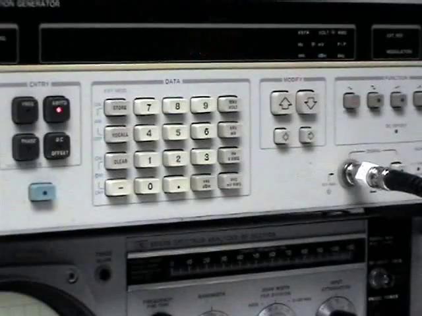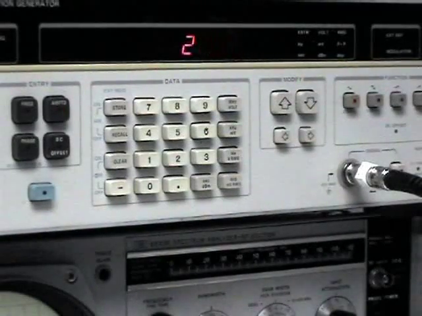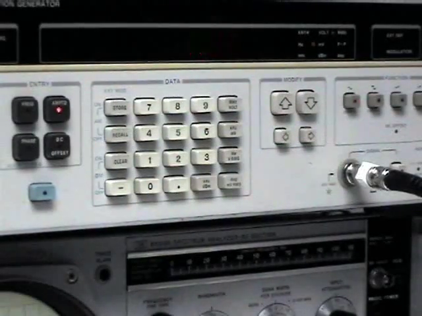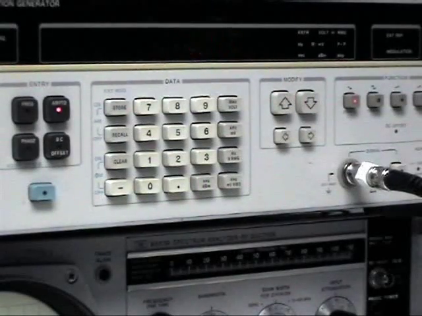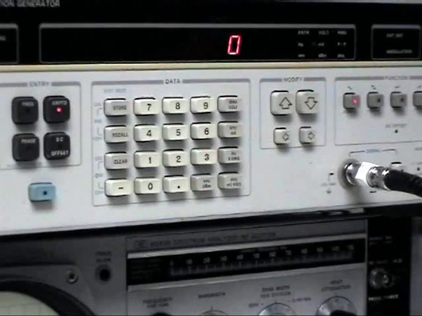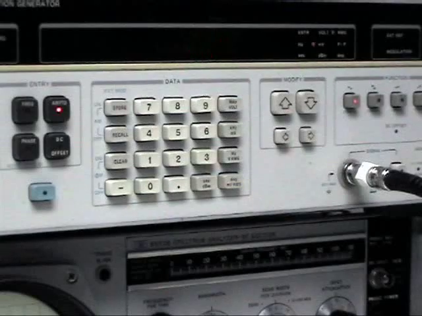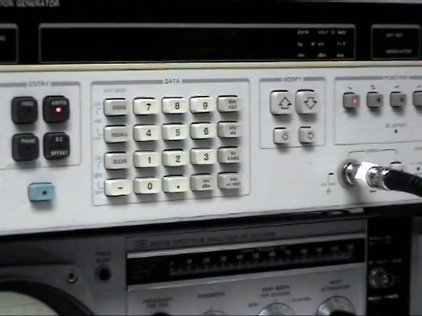Our signal generator I've got set to 14 megahertz and it's putting out 20 millivolts RMS. Now, you don't usually want to trust these unless you send them to the Cal Lab all the time, and this hasn't been to the Cal Lab for a long time. So what we're going to do is just verify what it says by checking it with the oscilloscope.